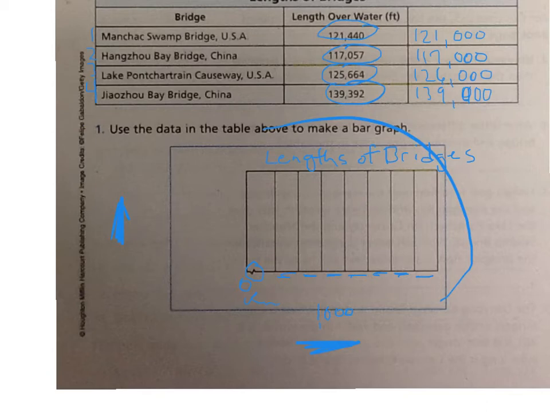I'll make the first line 110,000, and then I'm going to go by fives. 115, 120, 125, 130, 135, 140, and then 145 if needed. These numbers I'm putting in right now are representing this line.